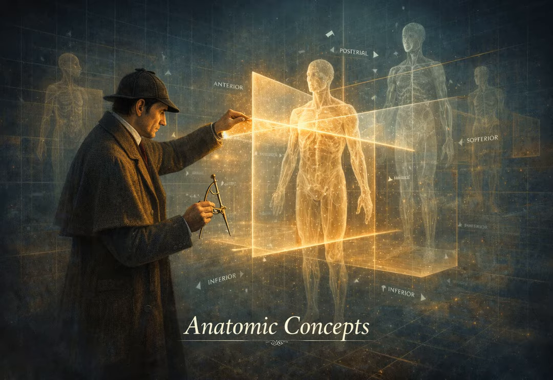Yes, exactly. Next, we have the transverse or horizontal plane. This is the cross-section. It passes through the body at right angles to the sagittal planes, dividing the body into superior and inferior portions. And this is the absolute bread and butter of axial CT scanning. It is. But the viewing conventions can be tricky for students. When you view a transverse abdominal CT scan, what is the clinical convention?